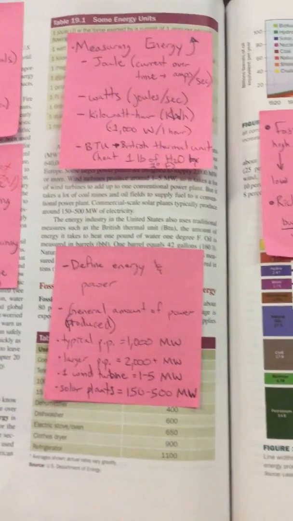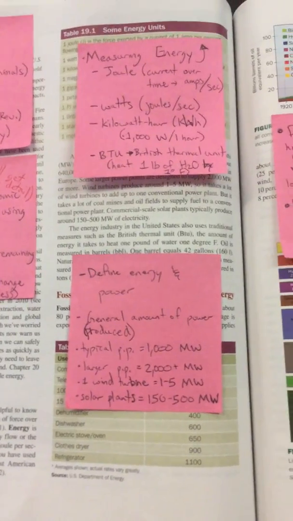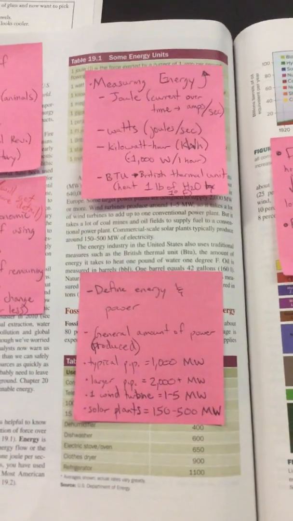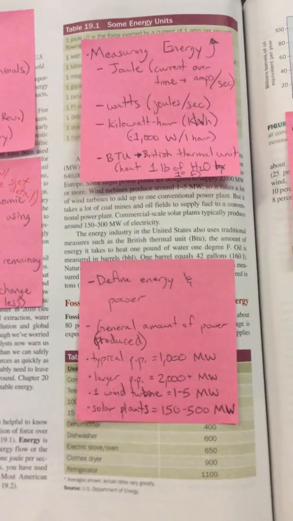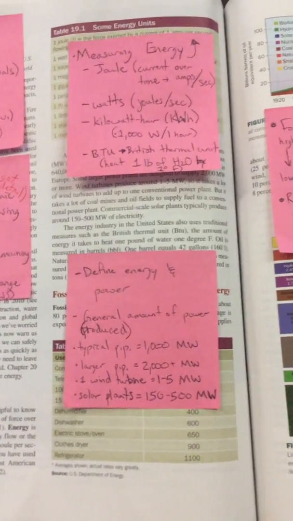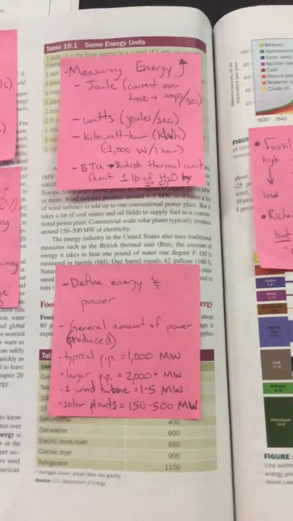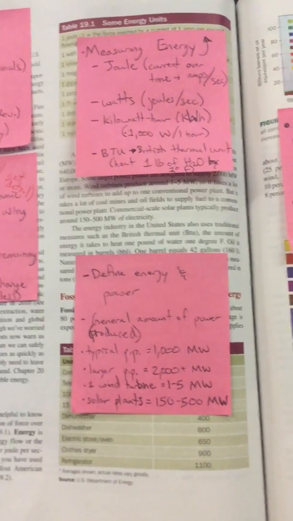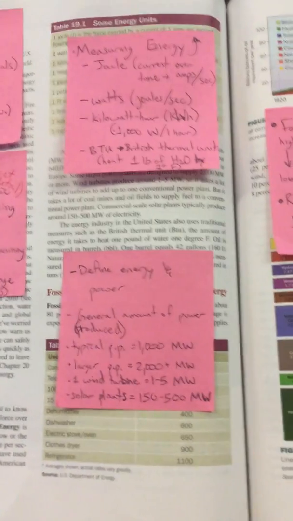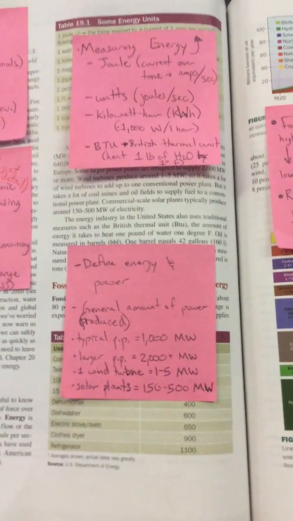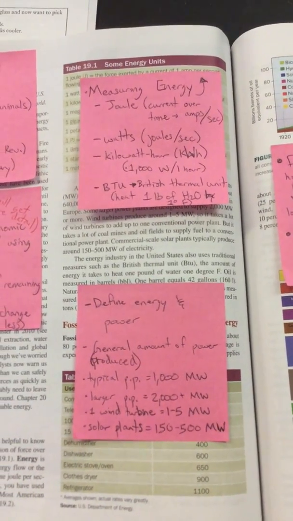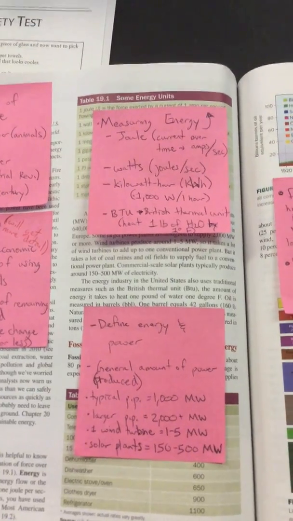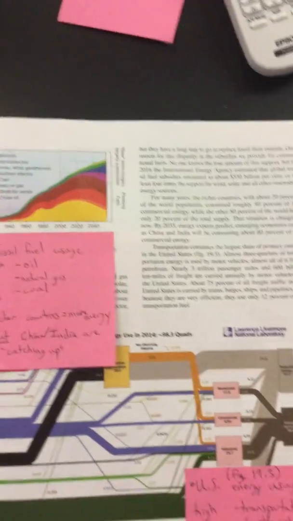You don't have to know the exact numbers on these, but just in general, you should know the difference between how much they require. So again, for a typical power plant, you need to have the same number of wind turbines. You're looking at having hundreds of wind turbines to get the same amount of power. And for a solar plant, you need a couple of those to get the same amount of power as a typical power plant. Okay. Good. All right. Moving on.